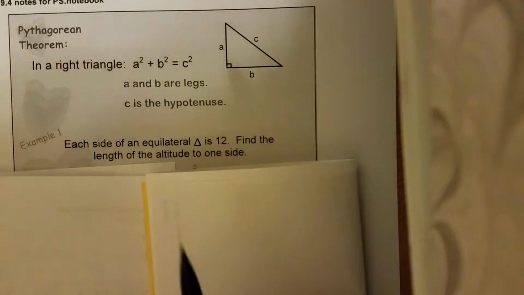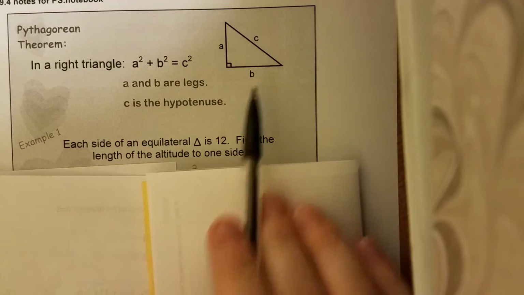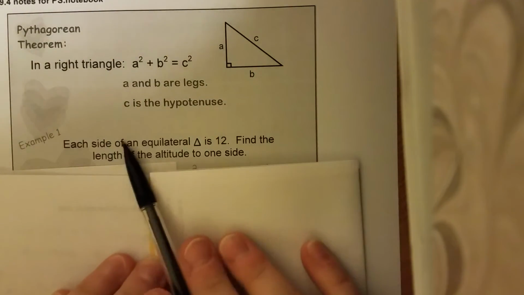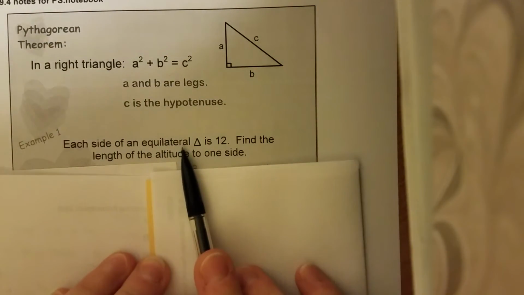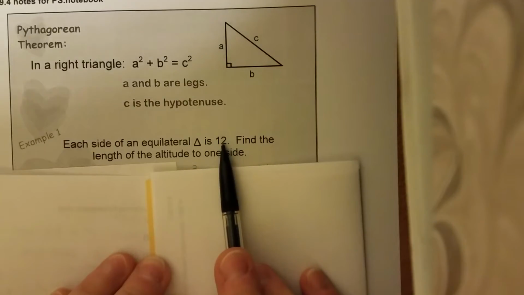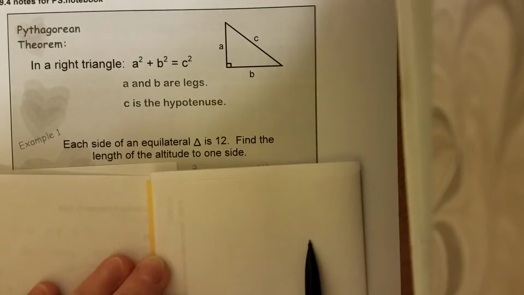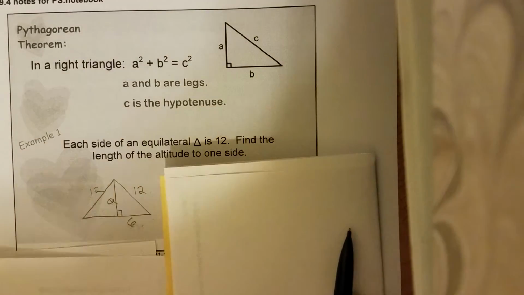So obviously, the Pythagorean theorem only works on a right triangle. A and B are the legs, C is the hypotenuse. So let's do a quick example. If we know we have an equilateral triangle and each side length is 12, we want to find the length of the altitude. We know the altitude makes a right angle, so that's likely our right triangle.